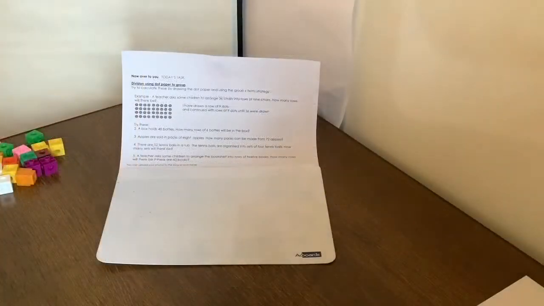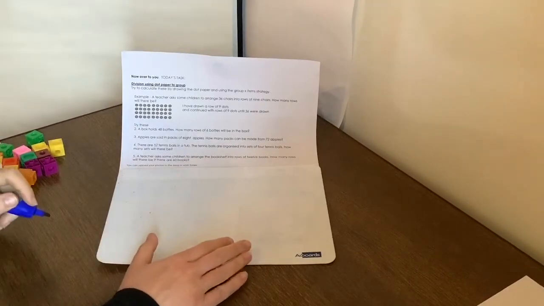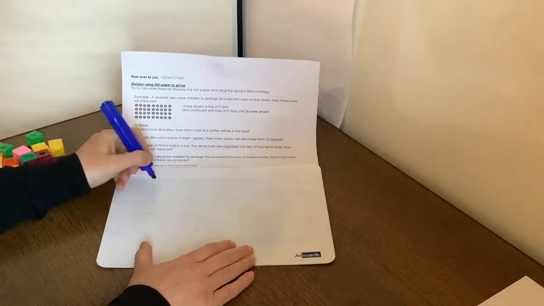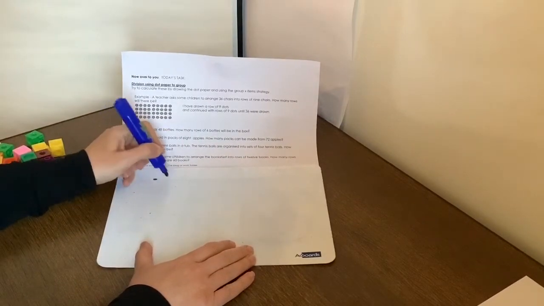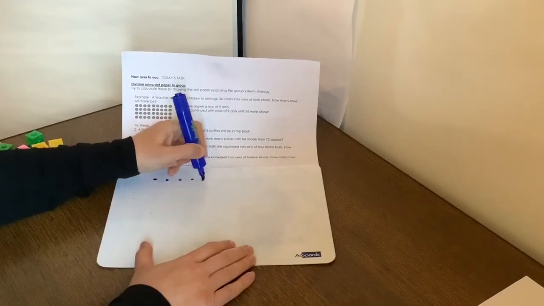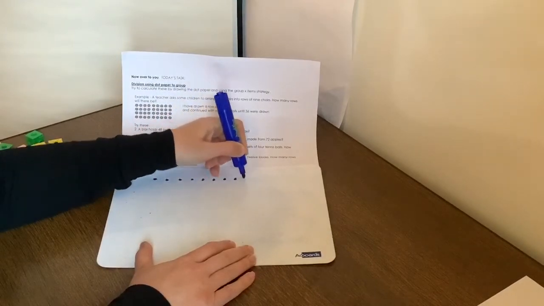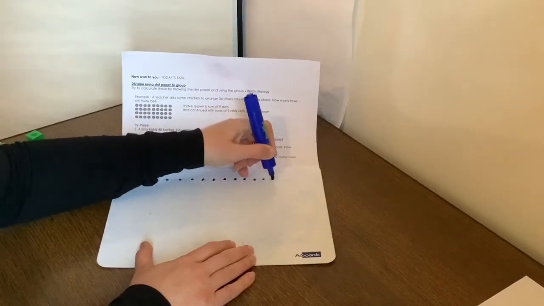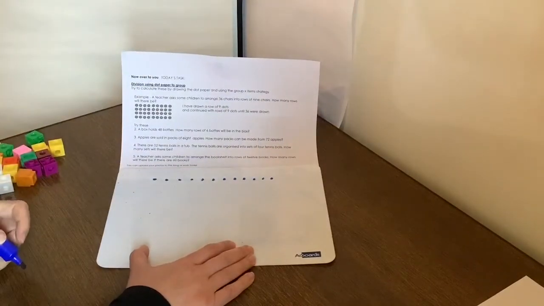And the last one on this side. A teacher asked some children to arrange the bookshelf into rows of 12 books. How many rows will there be if there are 60 books? So we know we do our 12. 1, 2, 3, 4, 5, 6, 7, 8, 9, 10, 11, 12. And now I'm going to carry on until I've done 60.